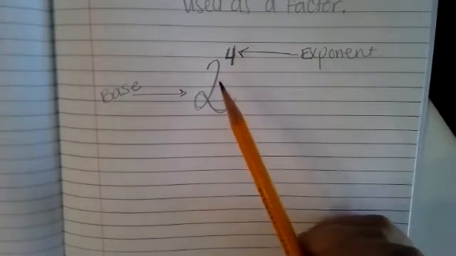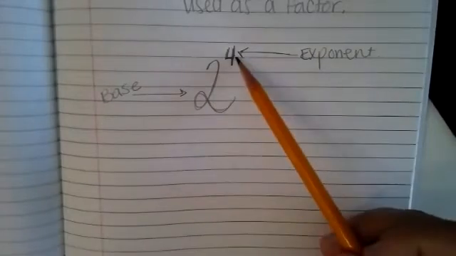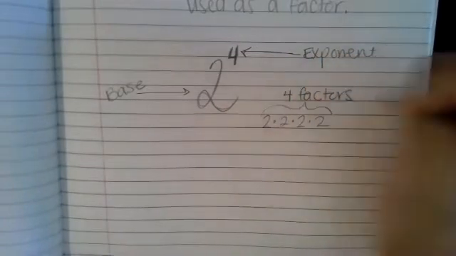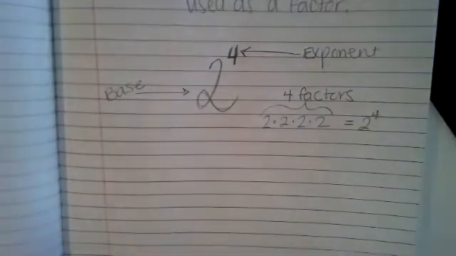So my base is 2, my exponent is 4. That means I'm taking my base and multiplying it 4 times to itself. So it looks like this: 2 times 2 times 2 times 2. This has 4 factors in it, and that's the same thing as 2 to the 4th.